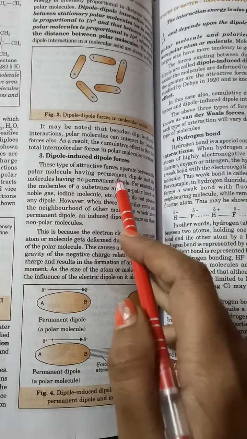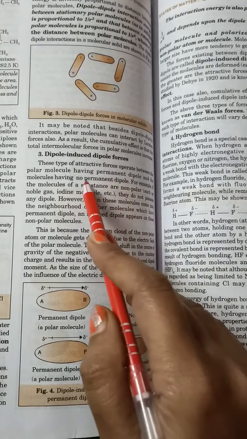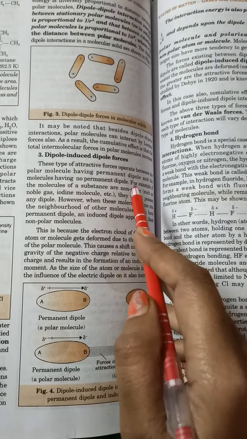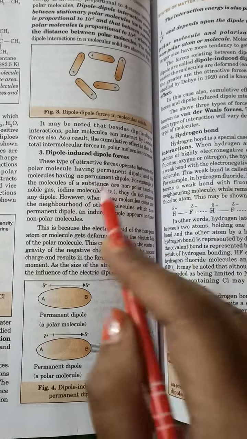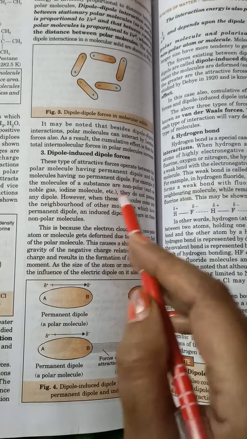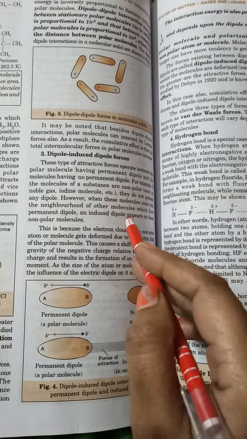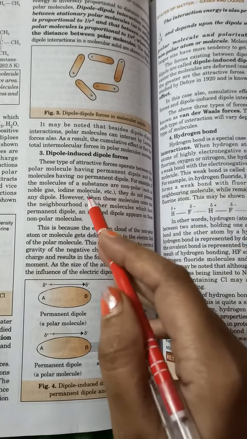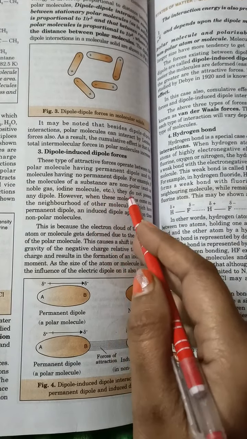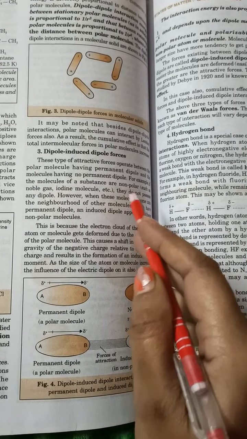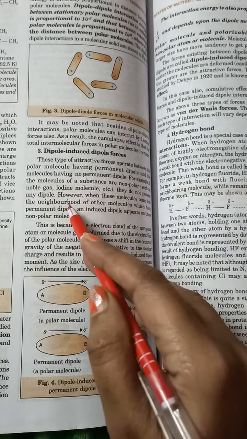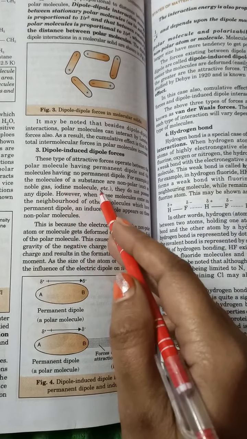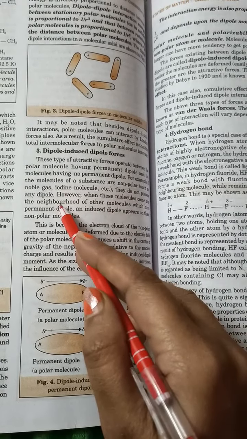This type of attractive force operates between polar molecules having a permanent dipole and molecules having no permanent dipole. In this one, a permanent dipole is present and a non-permanent dipole is also present. Let's see an example here. The molecules of a substance are non-polar, such as noble gases and iodine molecules; they do not possess any dipole. So these are the noble gases, which do not produce any dipole.